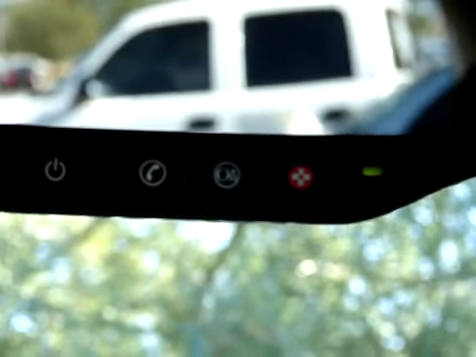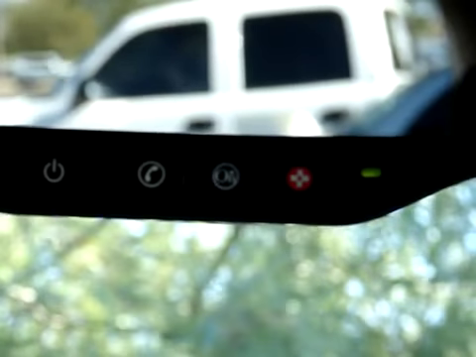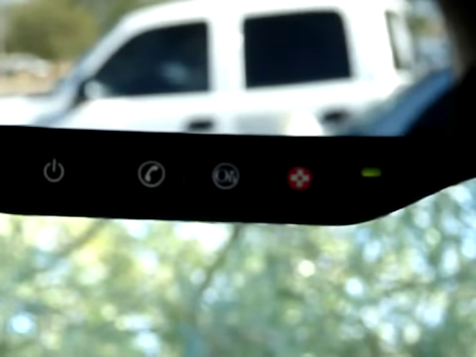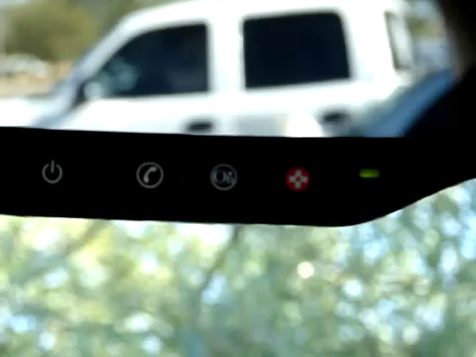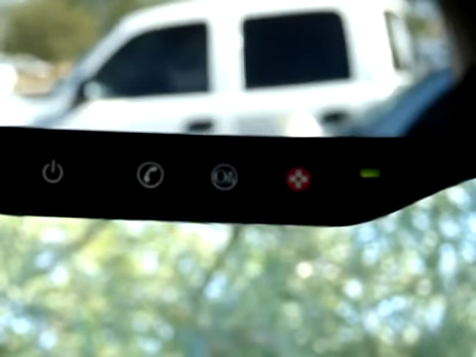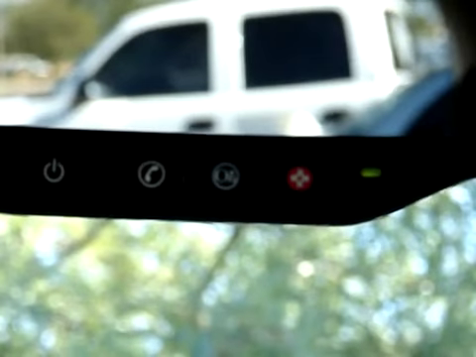Before we get started, I just want to tell you how important it is that when you set up your OnStar account, you give OnStar a valid email address. The reason being is that once a month, OnStar is going to randomly run a diagnostic test on your vehicle, and any information that's gathered will end up being sent directly to that email address.